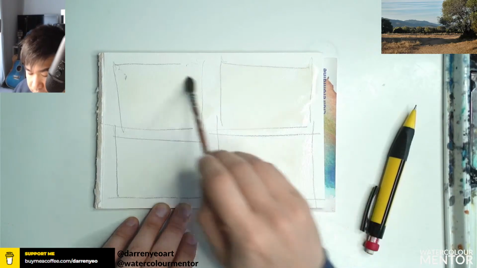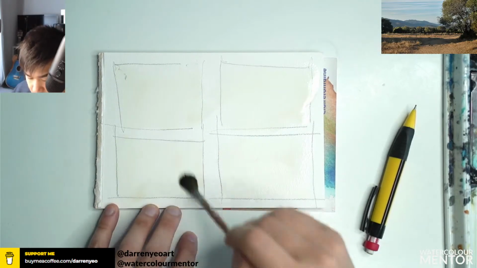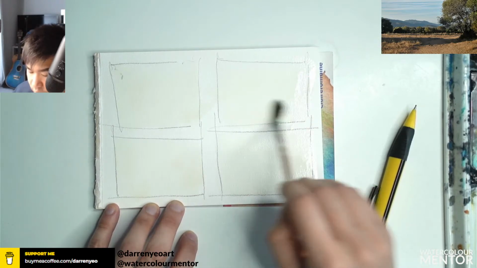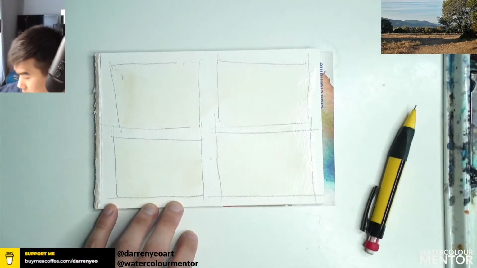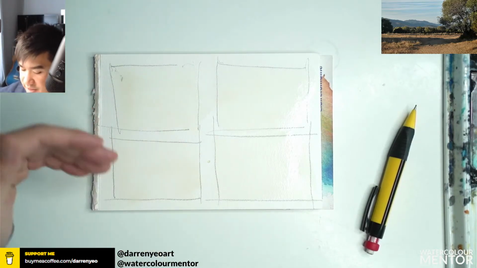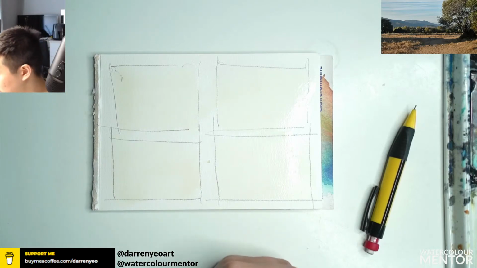And we're going to do an experiment. And this is one of the best ways to understand how wet-into-wet watercolors work. For example, I may be thinking of putting in some mountains. Let's put in some distant mountains or something like that.